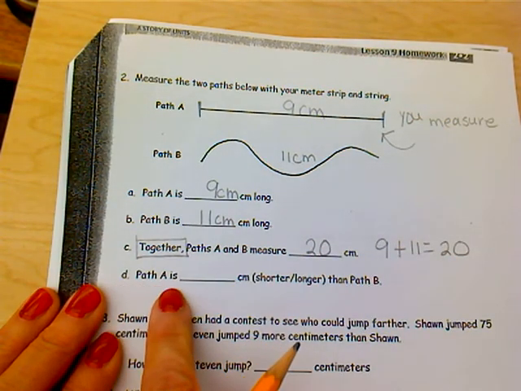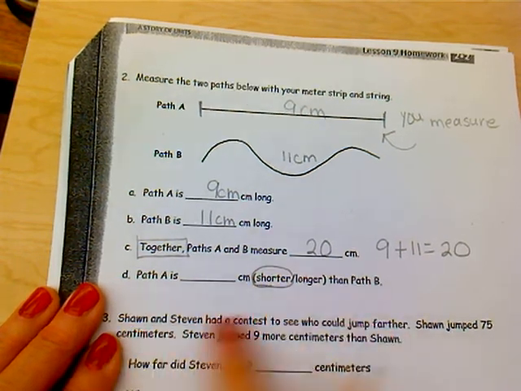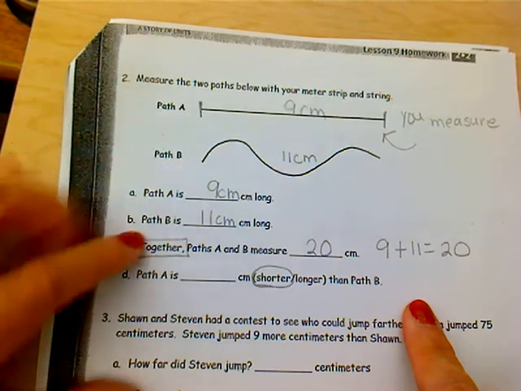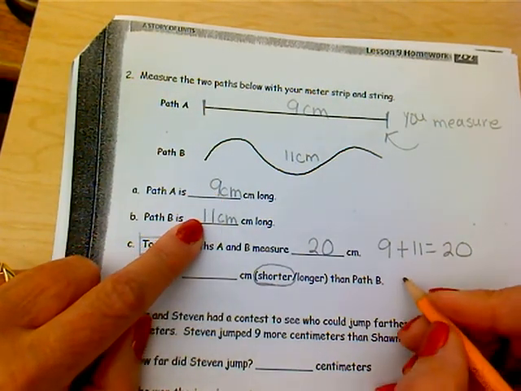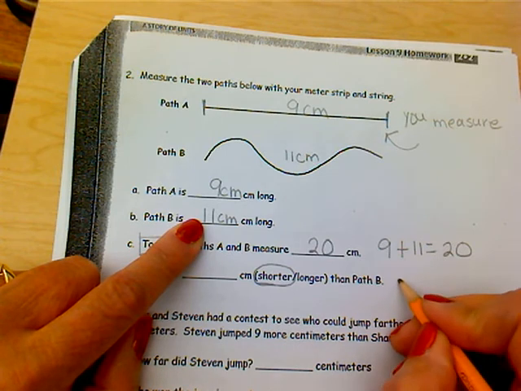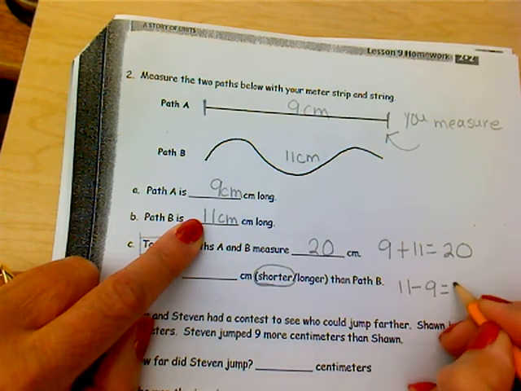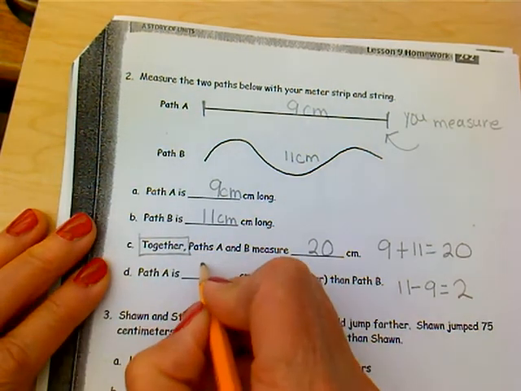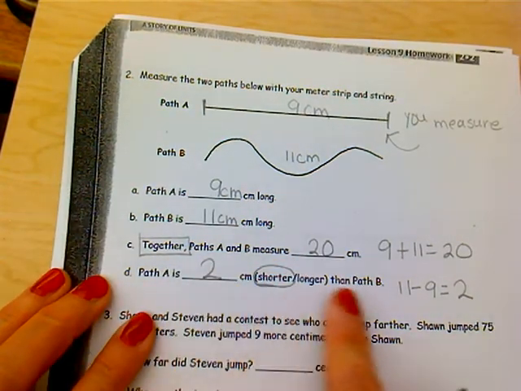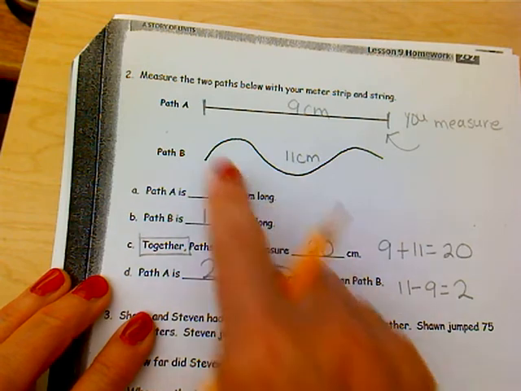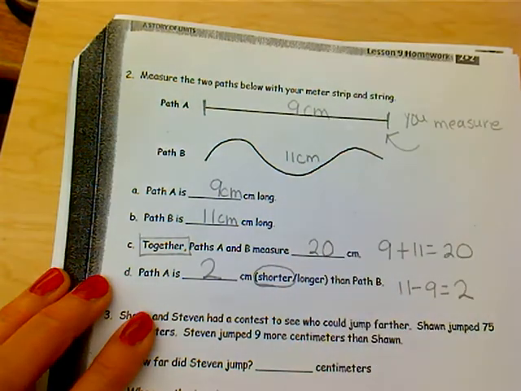And path A is how much shorter than path B? So I need to think about path A is how much shorter than path B. If you said 11 centimeters take away 9 centimeters gives you 2 centimeters, you would be exactly correct. Path A is 2 centimeters shorter than path B.